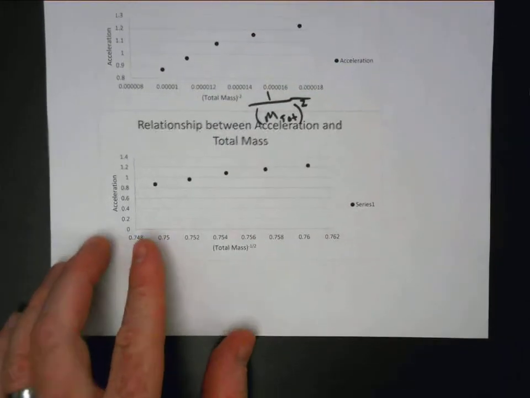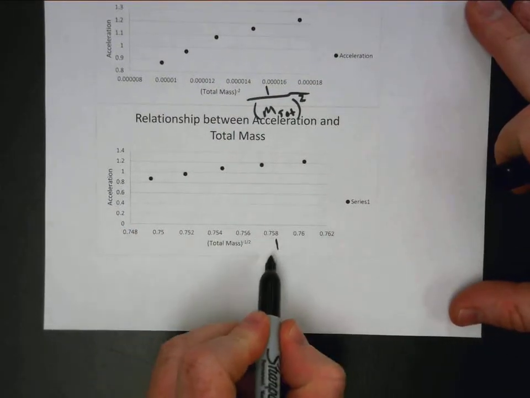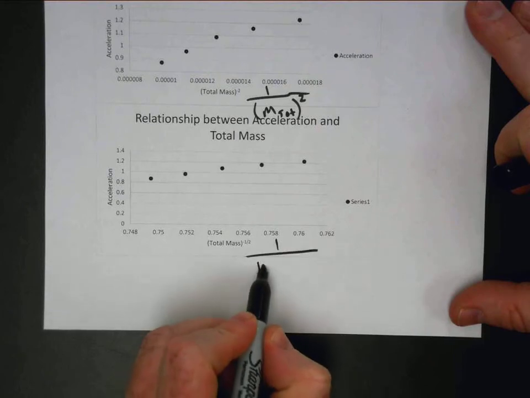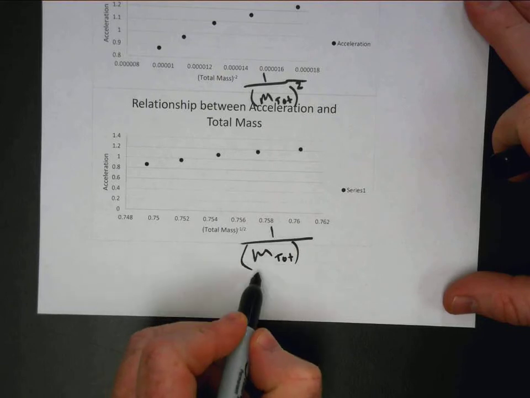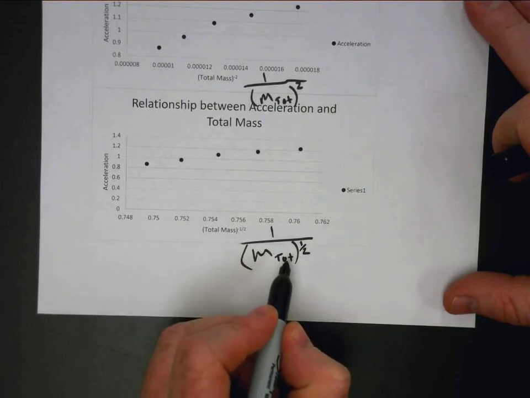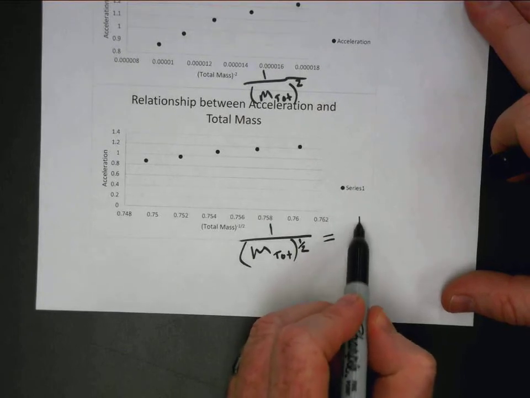How about this last one? Total mass raised to the -1/2 power. So essentially this is 1 over total mass to the 1/2 power, which is like the square root of the total mass.